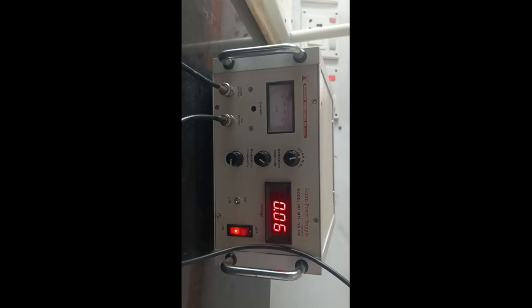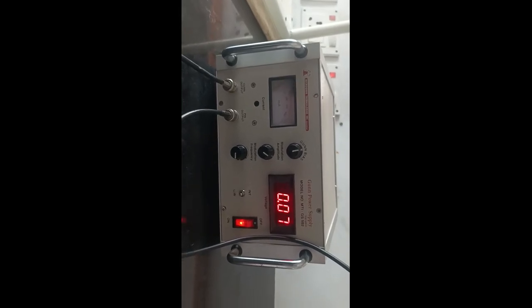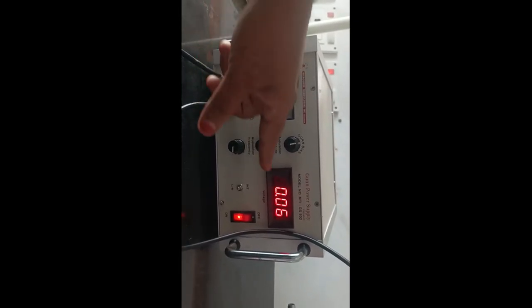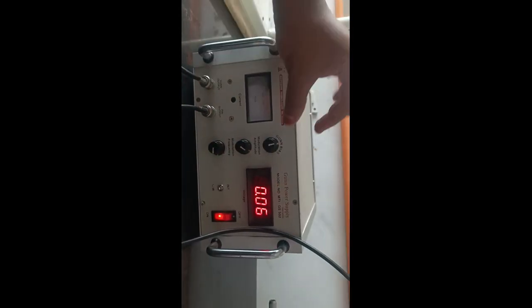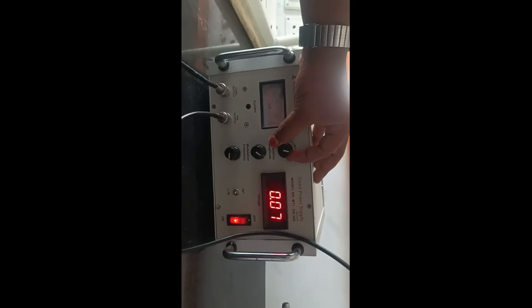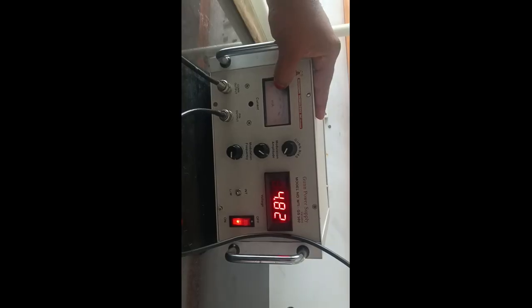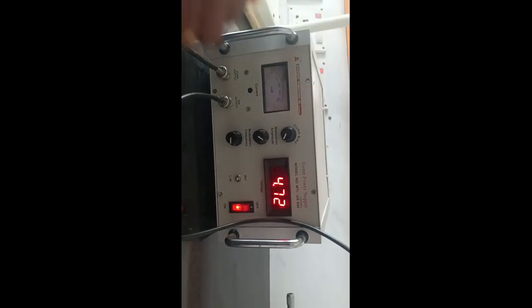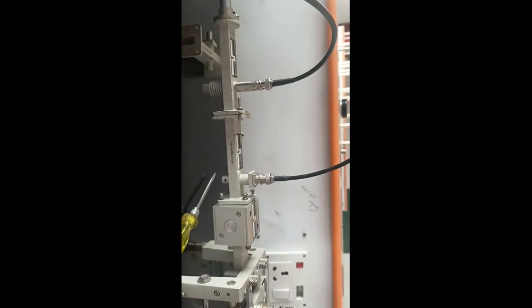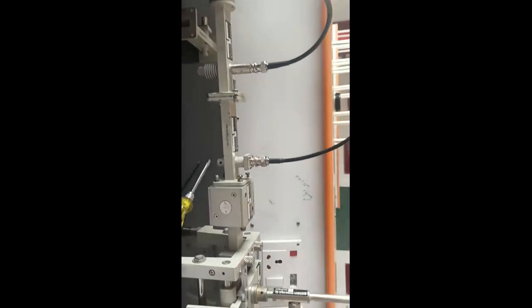This is the Gunn power supply, which generates the microwave signal for a Gunn diode. Here we have a voltage, and here we have a current. By adjusting this Gunn bias voltage, the voltage value will be varied. The respective current value also varies here. Here the Gunn output is connected to the Gunn oscillator, and the PIN output is connected to the PIN modulator, and the respective reading will be taken for the Gunn bias voltage.